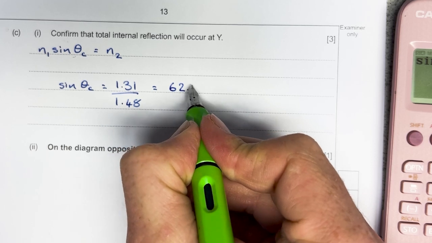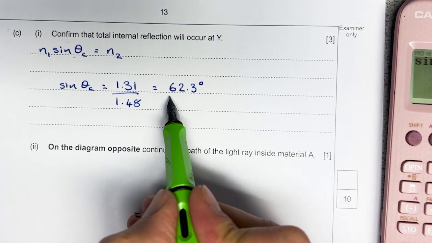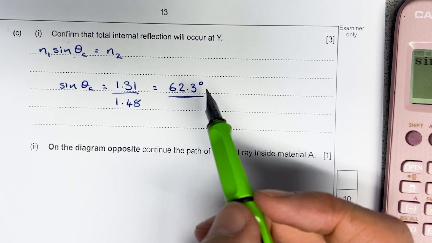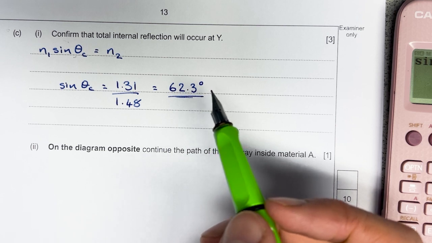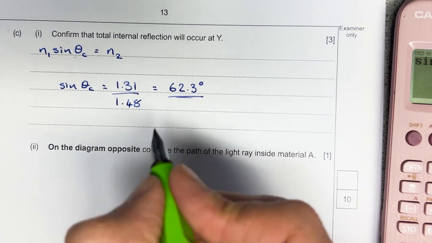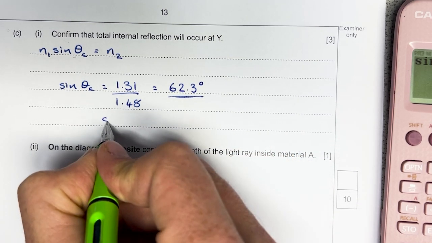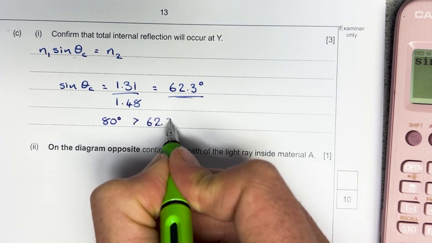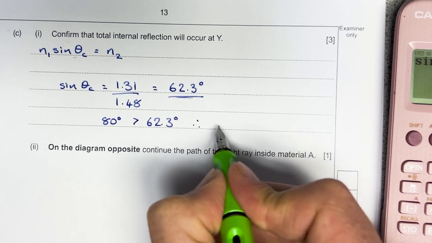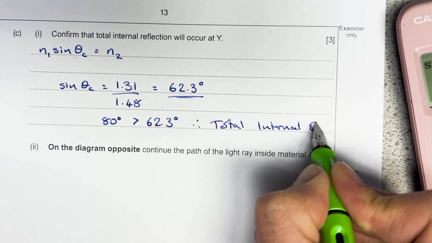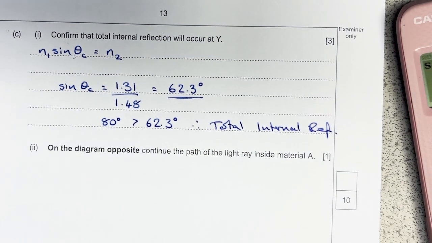So that's what I've found the critical angle to be, and what we're saying is that the angle is going in at 80 degrees, which is greater than 62.3, the critical angle. Therefore, we'll get total internal reflection.